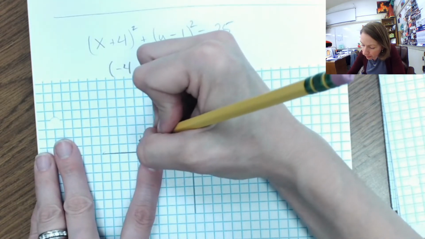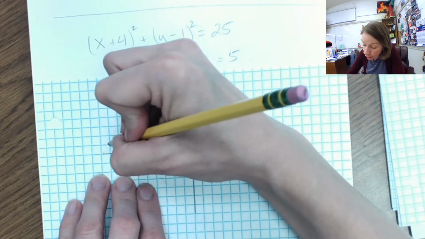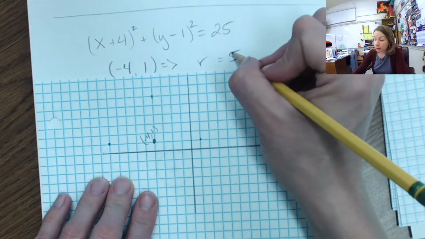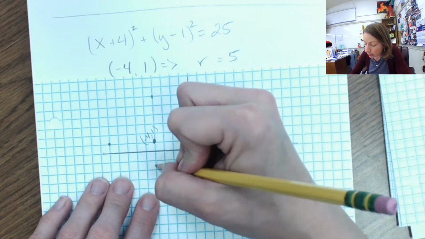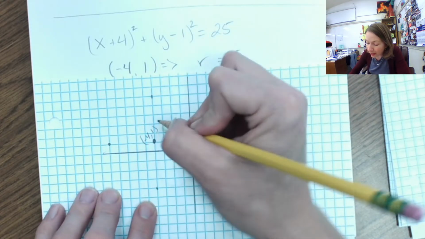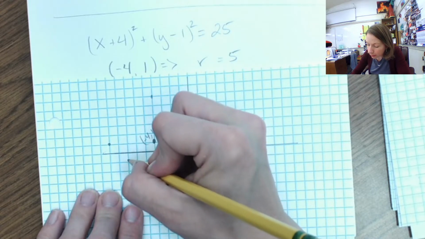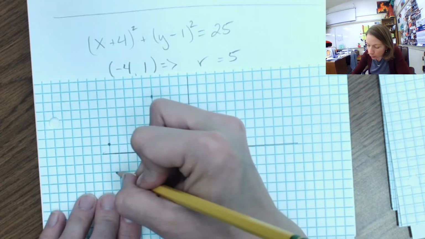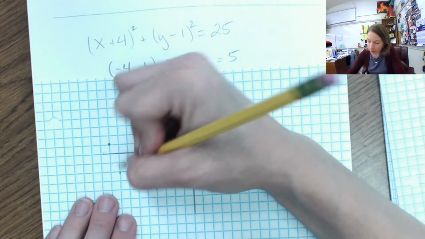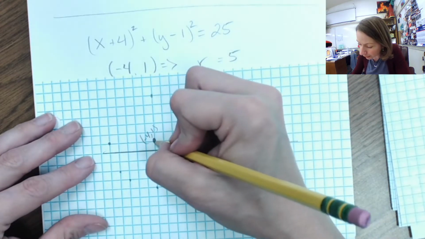Now 5 is a fun number because it's a Pythagorean triple, right? Or it's part of a Pythagorean triple, 3, 4, 5. It's that hypotenuse, 1, 2, 3, 4, 5. So I can actually even go out 3 and then up, 1, 2, 3, 4. And I can go 3 and then over 4. And notice I can get a couple of extra spots along my circle here.